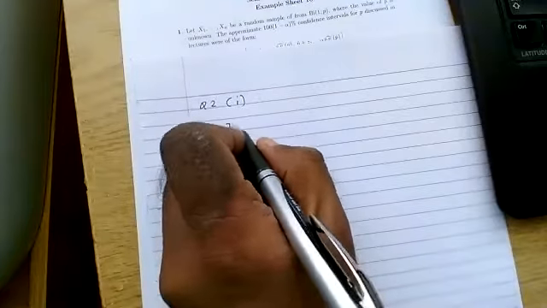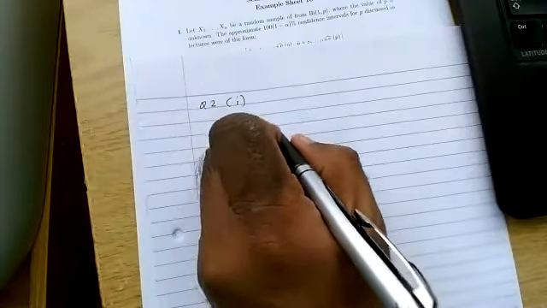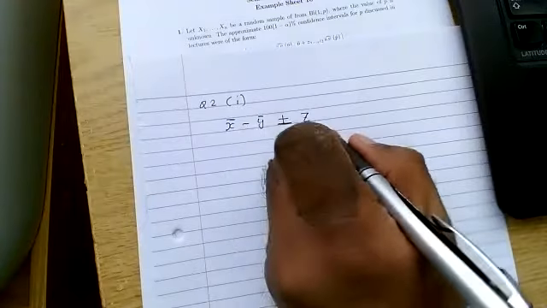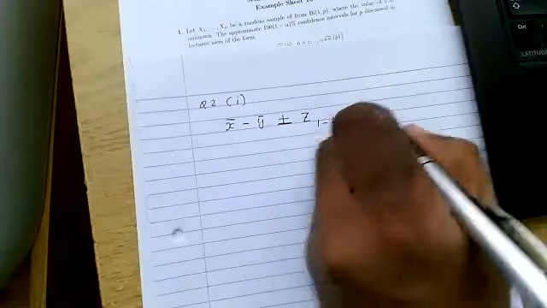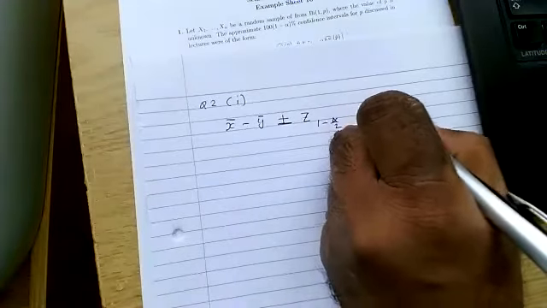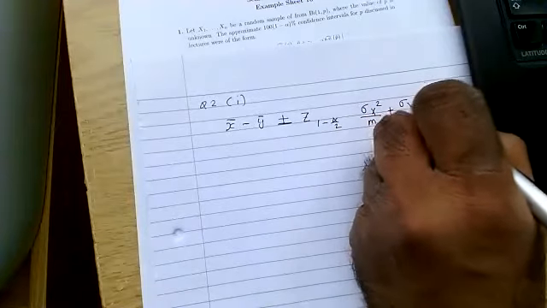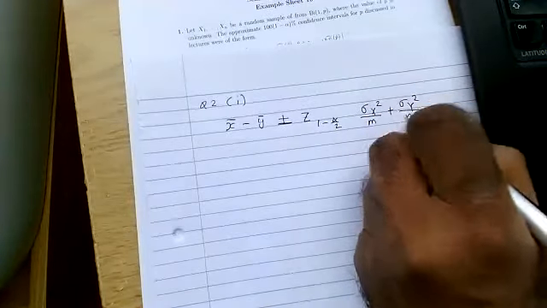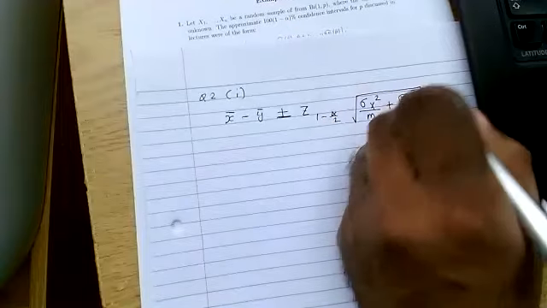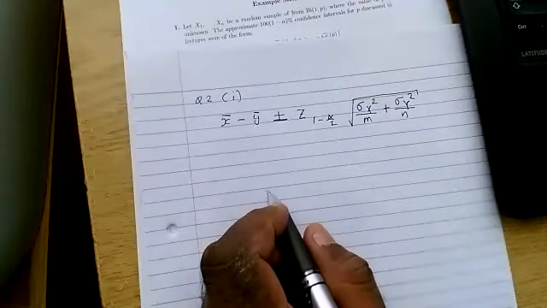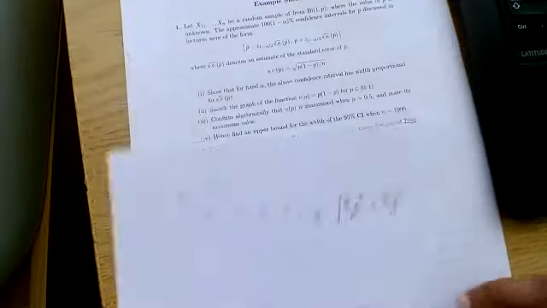So the formula I'm going to use is x bar minus y bar plus or minus, all right, this is what we need to use. So now we need to figure out what is given to us.